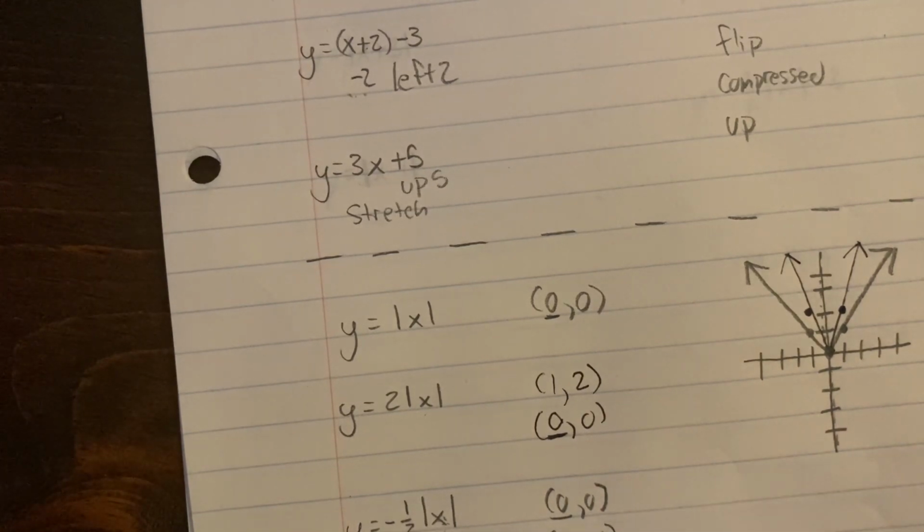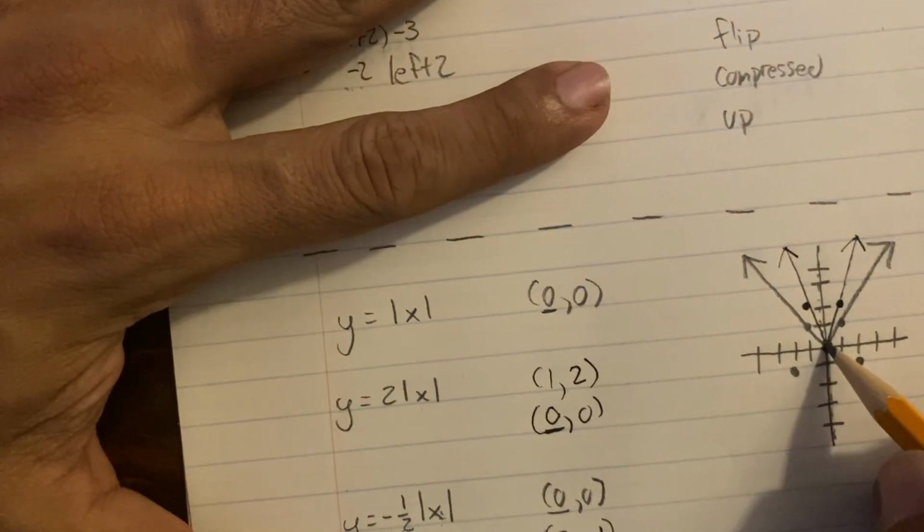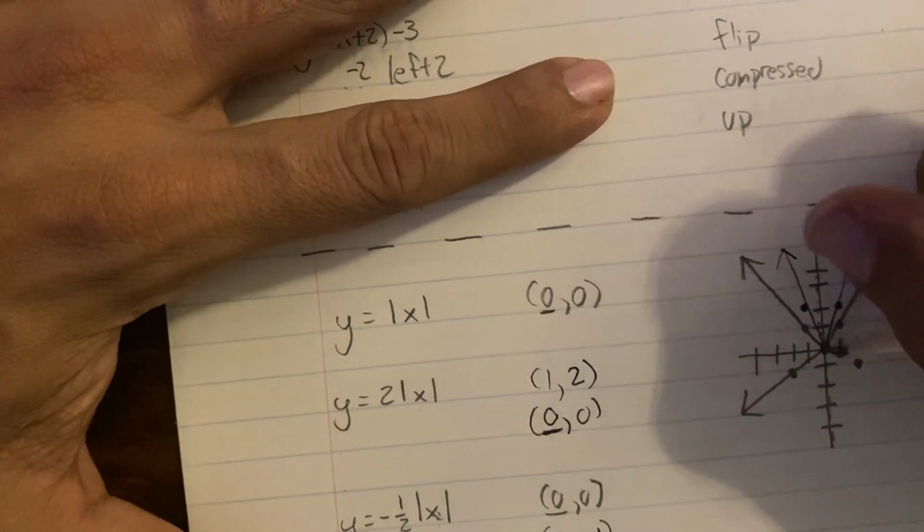All right, so now I have the first point. So the first point is 2, negative 1. So on the other side of the mirror, so this one is flipped and compressed.